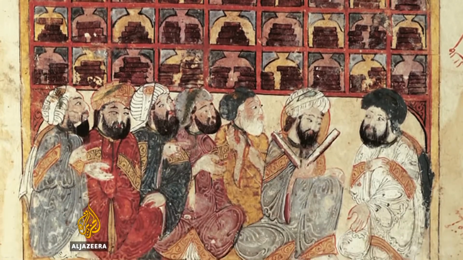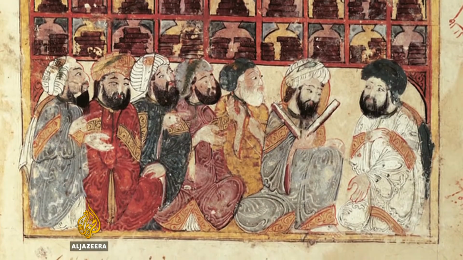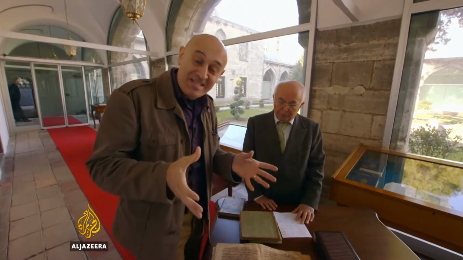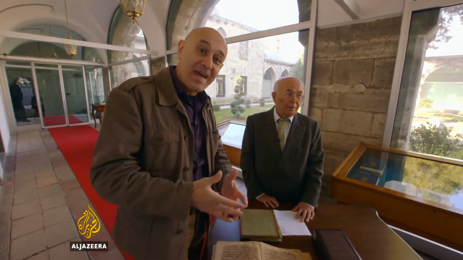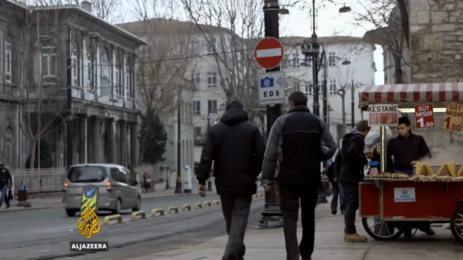There were Zoroastrians, there were Christians, there were Jewish scholars. Although it was under the auspices of the Islamic Empire and being translated into Arabic, many of these scholars came from all sorts of religions, all working together in this one big movement.